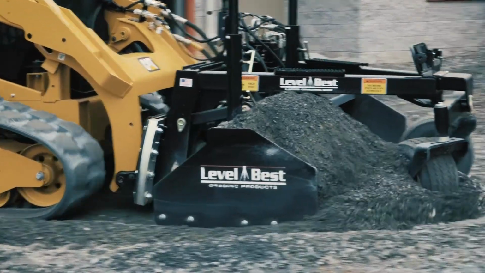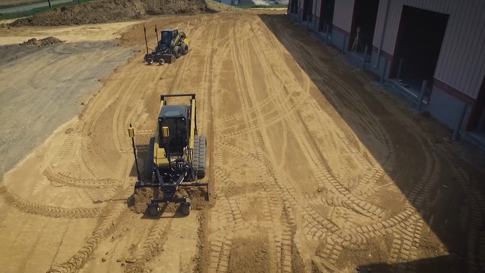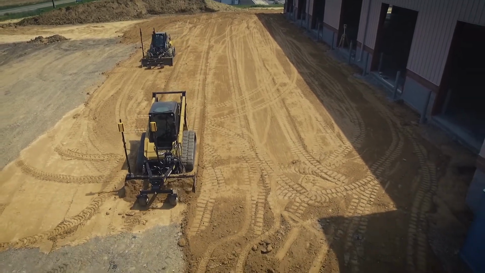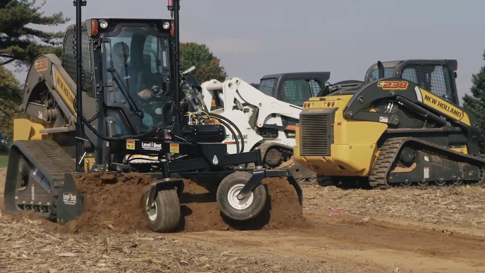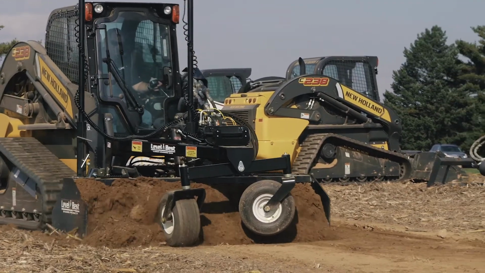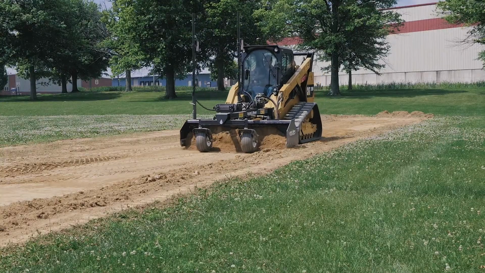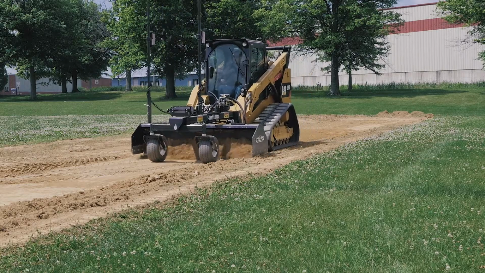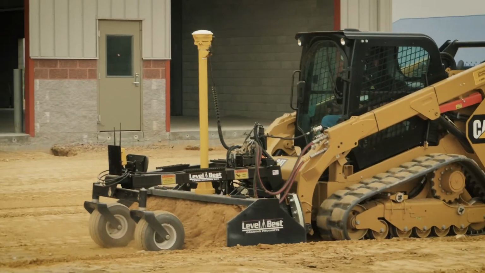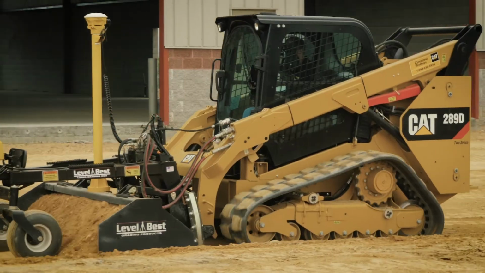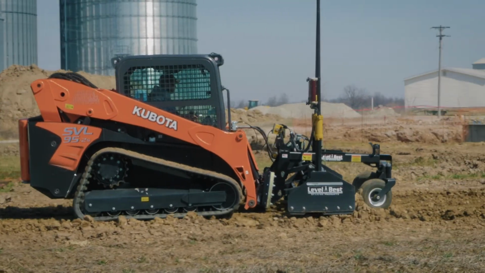PD grading boxes can grade level, single slope, and dual slope 2D applications, as well as GPS, robotic total station, and Sonic 3D jobs. ATI Corporation has kits that will interface with all those systems. So no matter what combination of systems you use, Level Best has you covered.